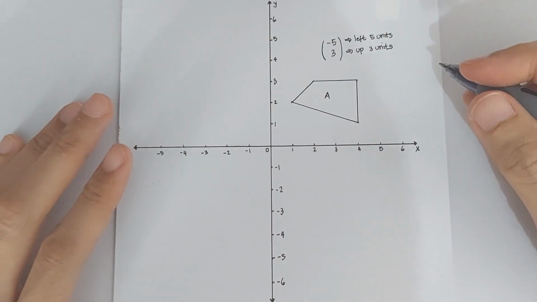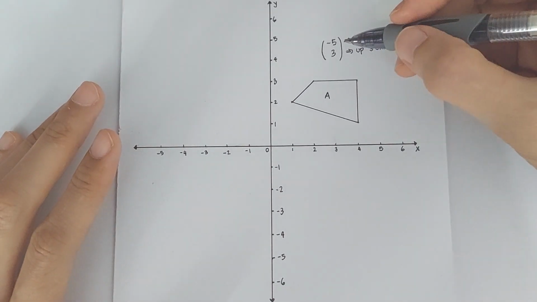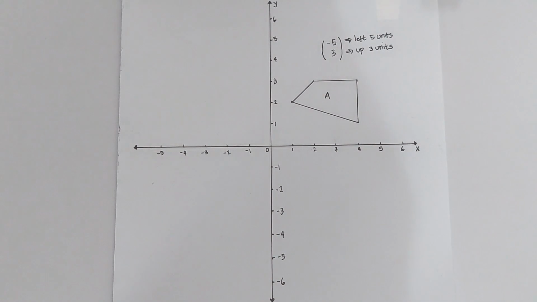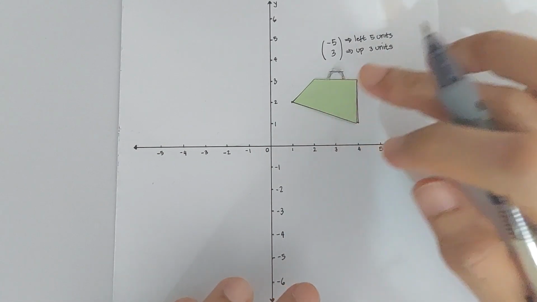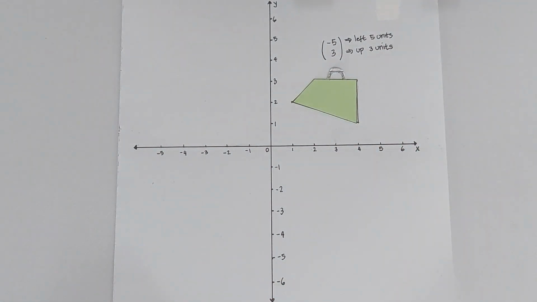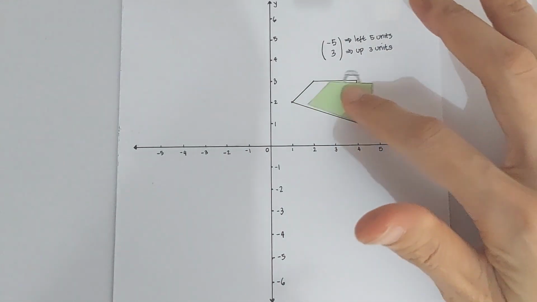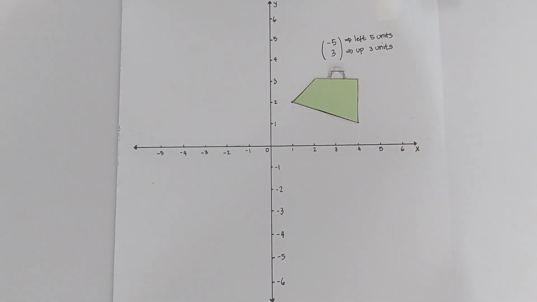I hope that you do understand already the meaning of this column vector. So we will use this one first, the bag here. Just imagine if we want to translate an object, it means we will move the object from one place to another place, but the object is still the same. So if this one represents a bag, then after the translation, we need to have the same bag. The color should be the same, the size should be the same, the shape should be the same. Now we will predict where the image of A will be after the translation.